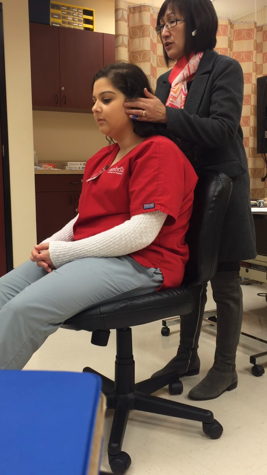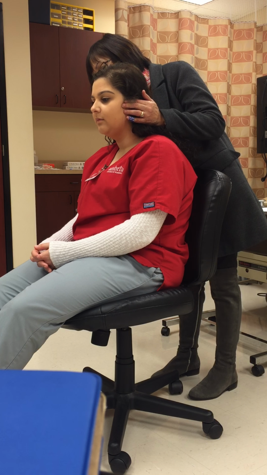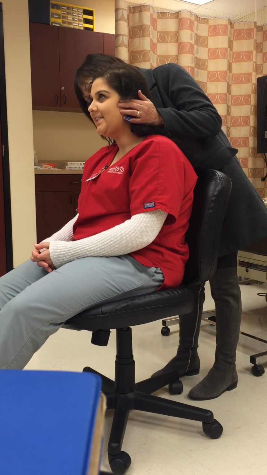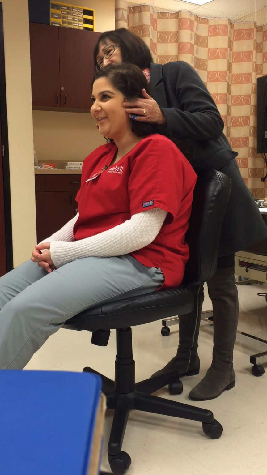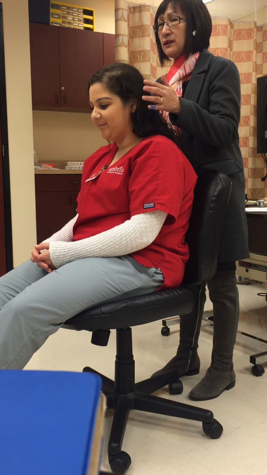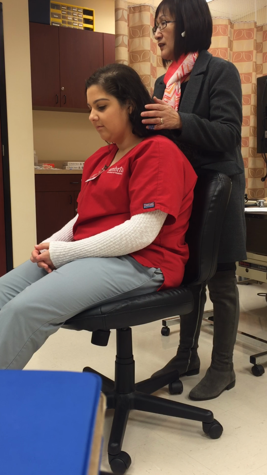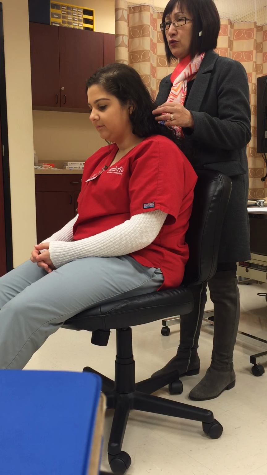So it's smooth, not tender. Okay. And then you ask the patient, can you move your lower jaw to the right? And then to the left. It's hard. Okay. So there's going to be movement right, left, about 1 to 2 centimeters. Okay. So this is for the TMJ.